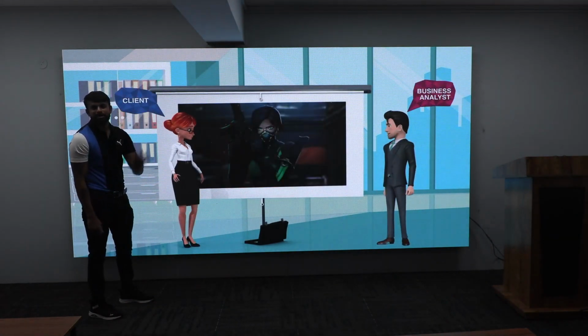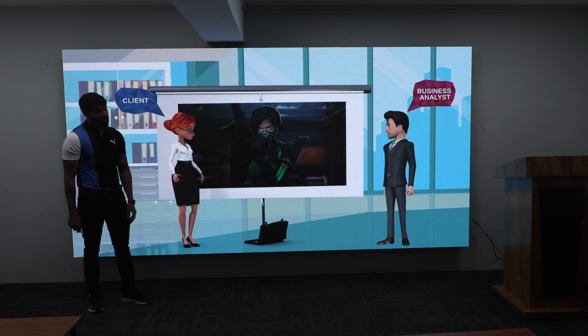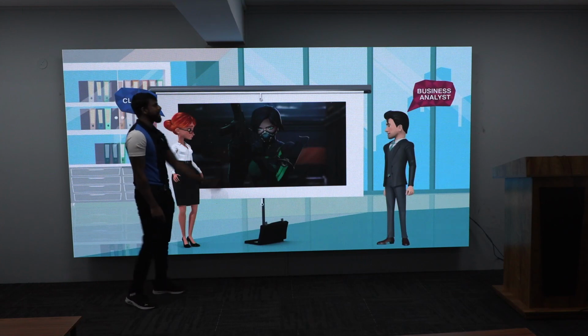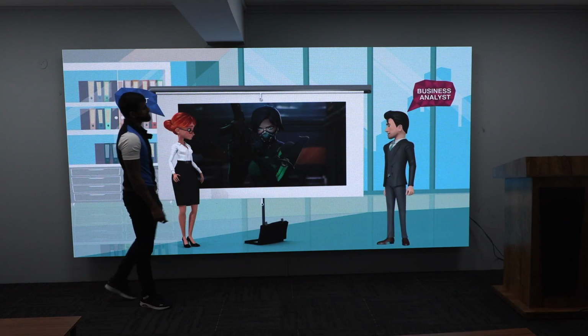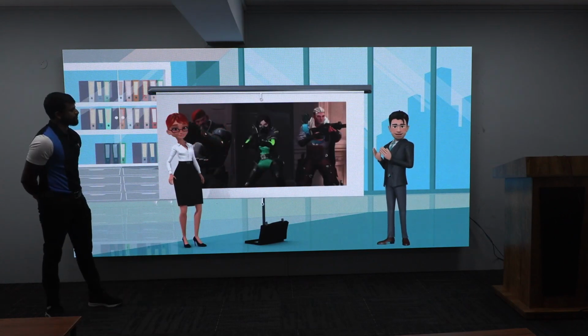Business analyst, no matter what. It is a lady, guy, business analyst only will come. Okay, so what this client is telling to the business analyst is, hey, look, I need the application, and you should create it. These are the requirements. Make sure to copy these requirements. All of these are the requirements of her.